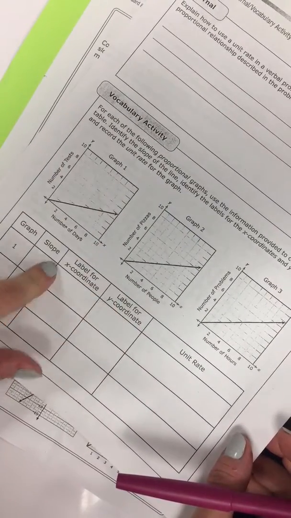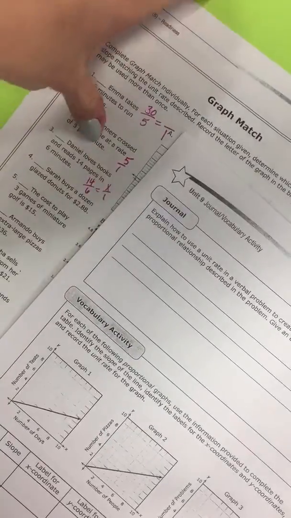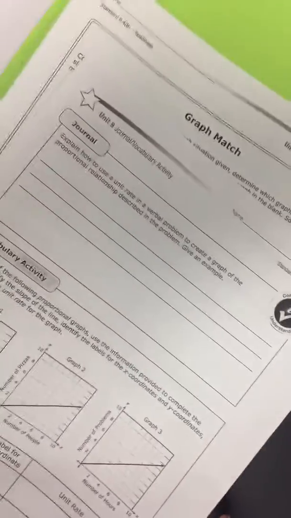Vocabulary activity, matching graph 1, graph 2, graph 3. Like I said, you can work with a partner. If you can work with the partner, if you're going to be loud and obnoxious, then no, you can't.